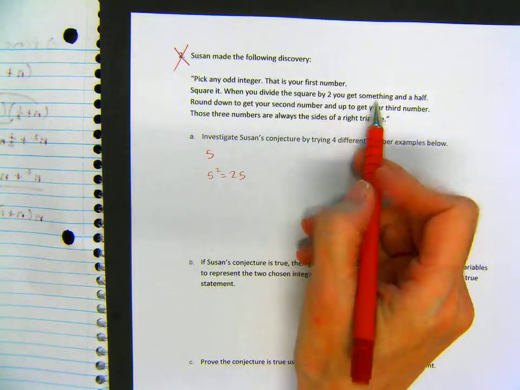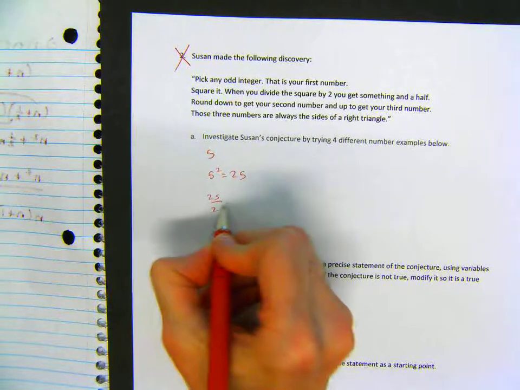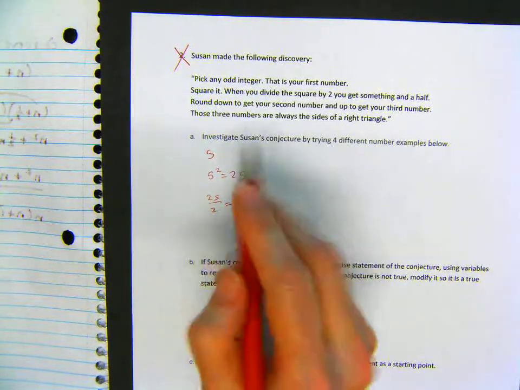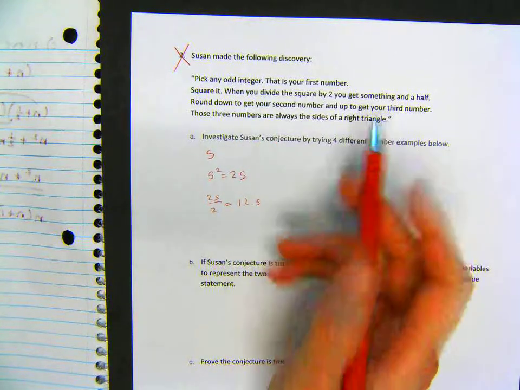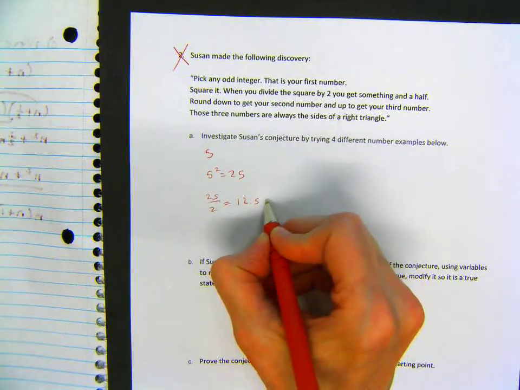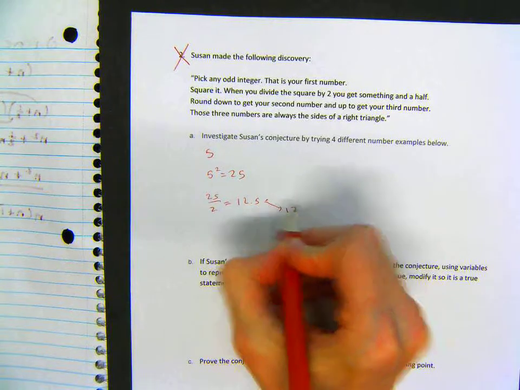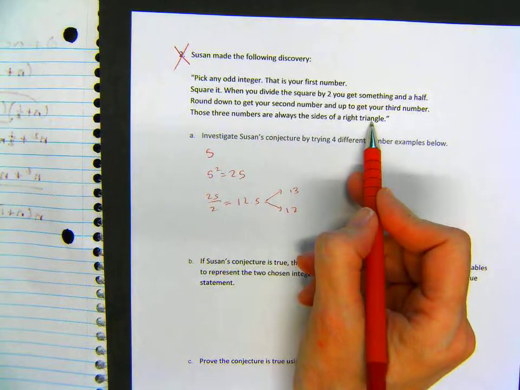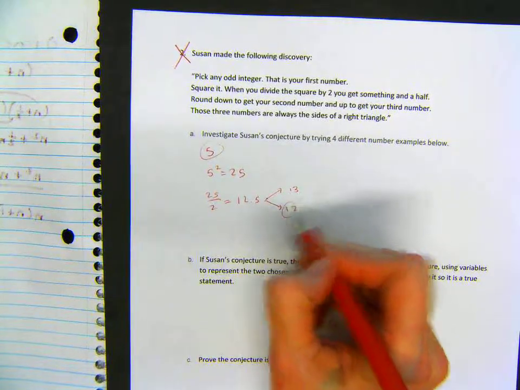Divide that by 2 and you get something and a half. Yep, 25 divided by 2 is 12.5. Okay. And round down to get your second number and up to get your third number. So if I round down, I would have only 12, and if I round up, I would have 13. It says those three numbers are always the sides of a right triangle, 5, 12, 13.